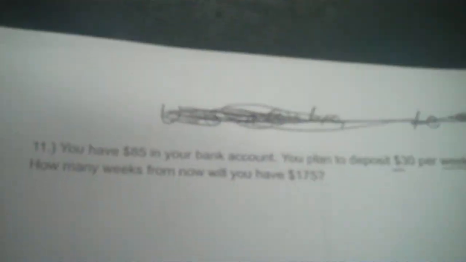Okay, and we got some story problems. Number 11, you have $85 in your bank account. You plan to deposit $30 per week into the account. How many weeks from now will you have $175? So we have to solve for the weeks, but the weeks is an independent unit.